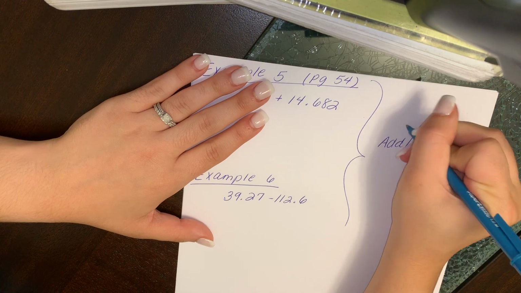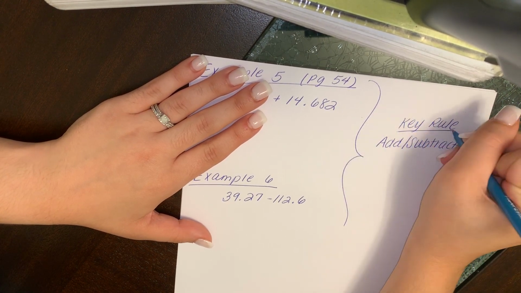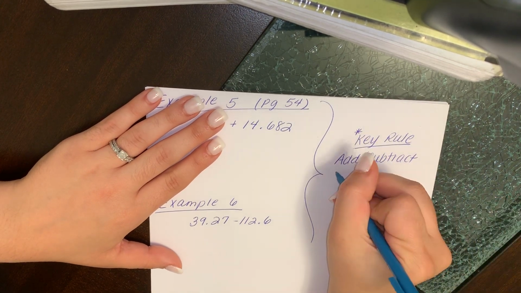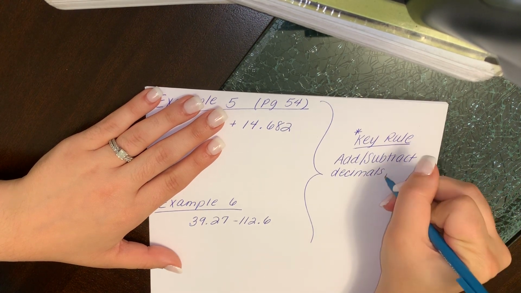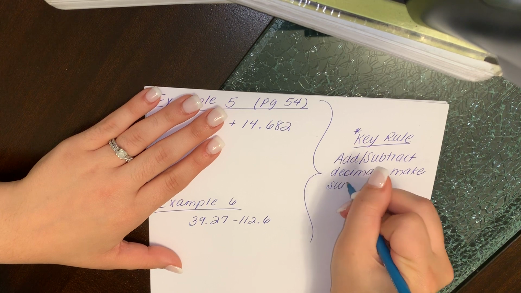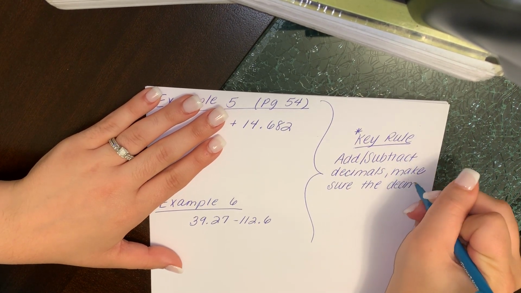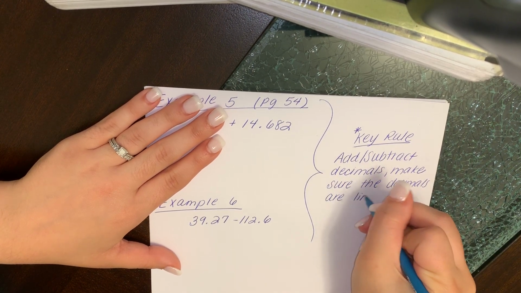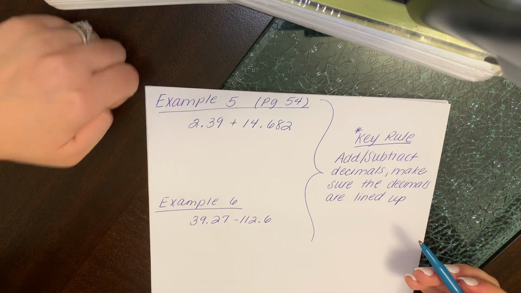and we'll call this a key rule. So if you need to write this out, I recommend you do. One of the key rules is when you add or subtract decimals, make sure the decimals are lined up. So again, if you're adding or subtracting decimals, make sure your decimals are lined up.